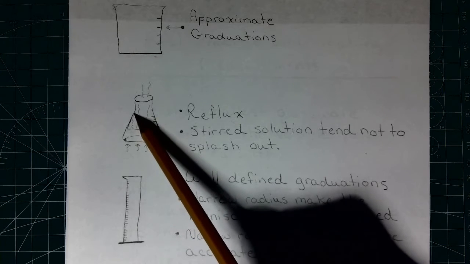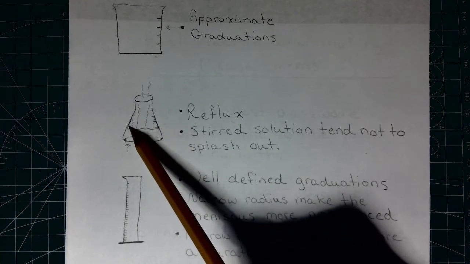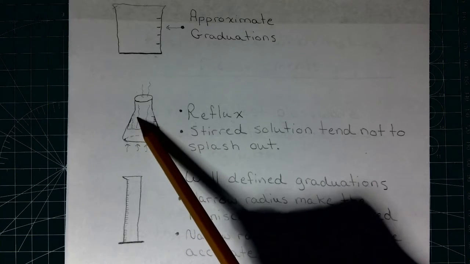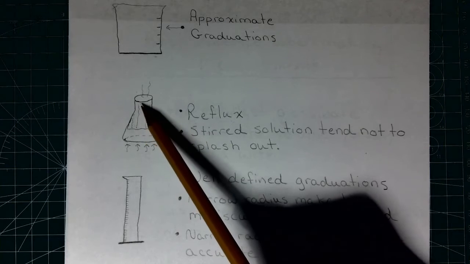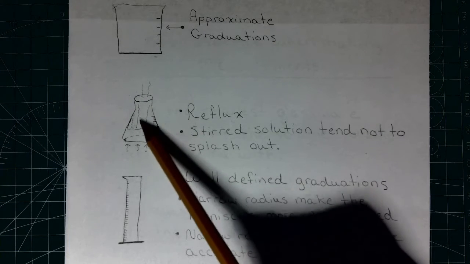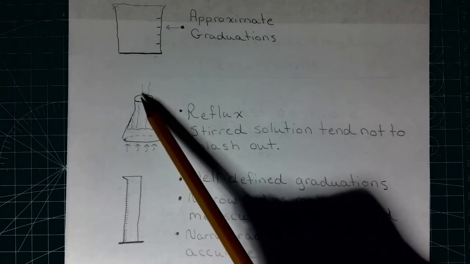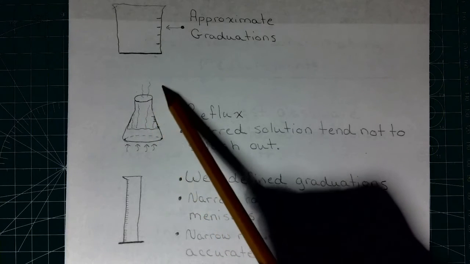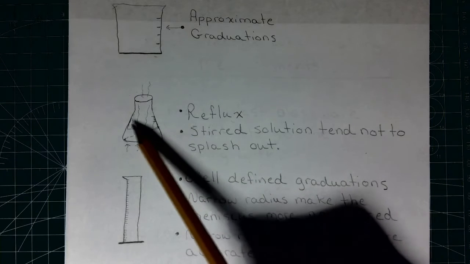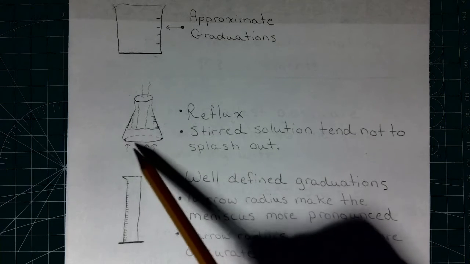And then it's going to condense on there, and then it's going to slide down the outside and back into the solution. Only a smaller amount is going to be able to be right in line with the mouth of the container and be able to leave. And so we can kind of keep our solution in here a little bit more without having to add more all the time.